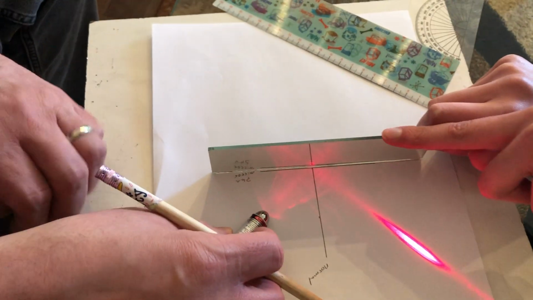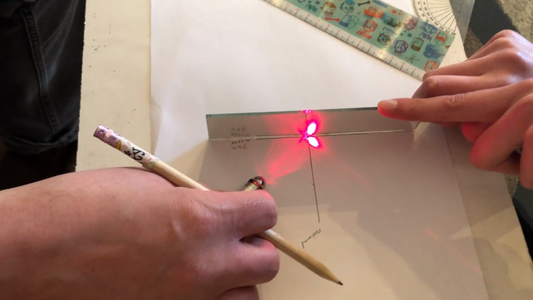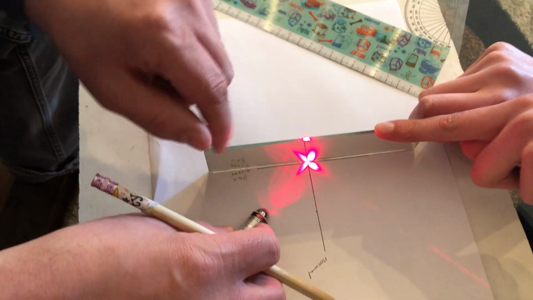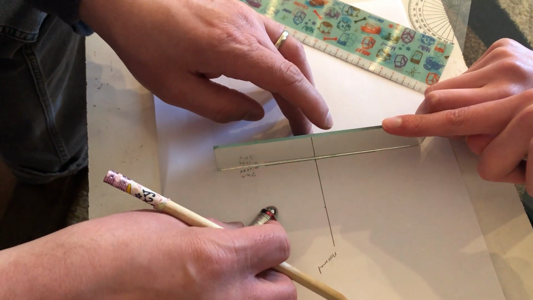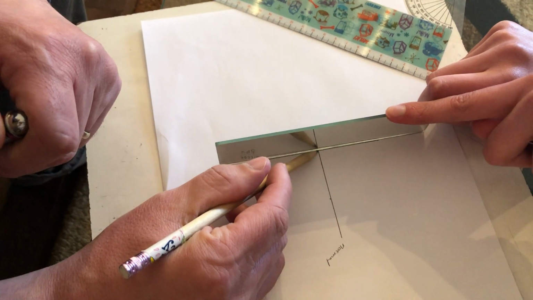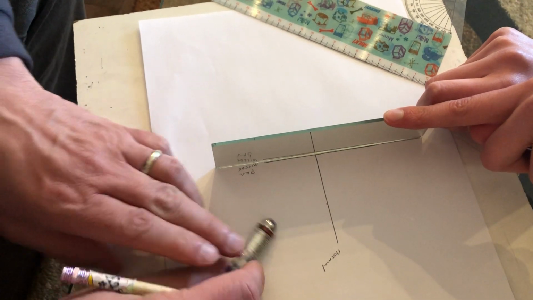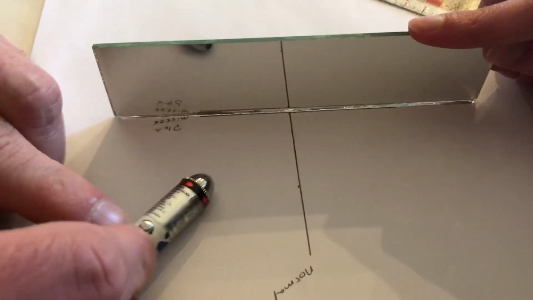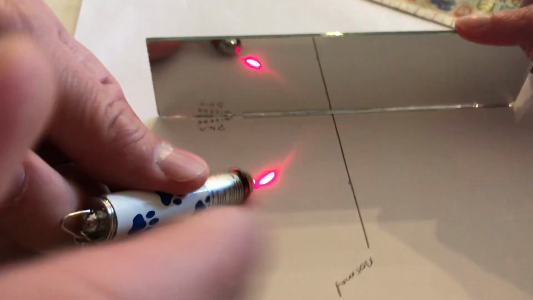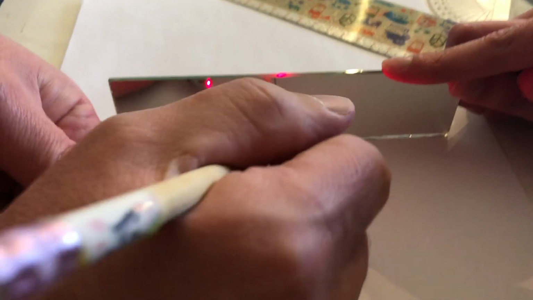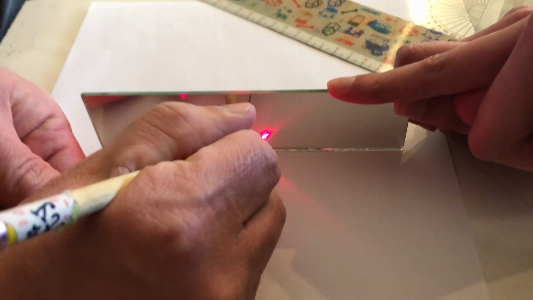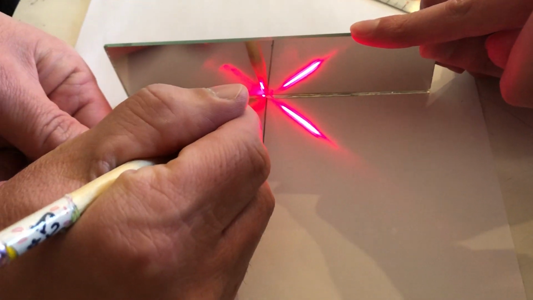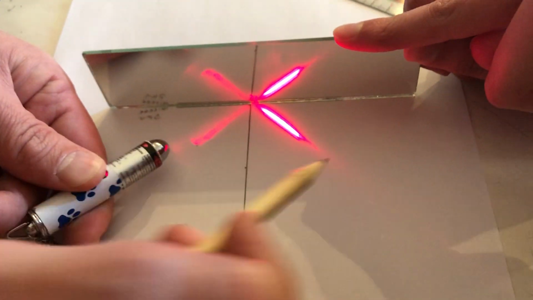Okay? And I've already done this a few times, so I've had some really good ray diagrams that I drew. So you're going to aim the ray right at the point where the normal and the mirror meet. Okay? So what I'm going to do is I'm going to shine the line. And this is where it comes in handy to have partners. I'm going to draw the line. I'm going to put a tick right here at the point, and right over here, and then another tick right here and right here. Okay?